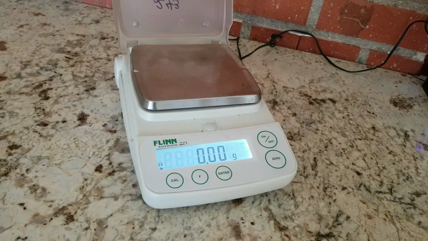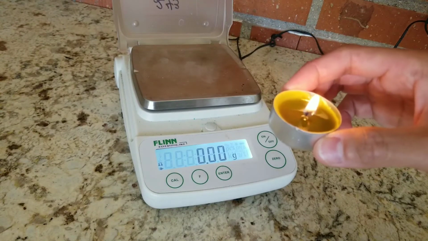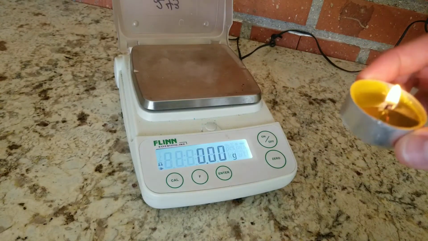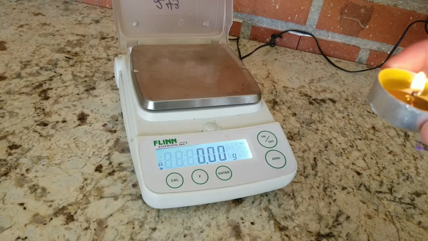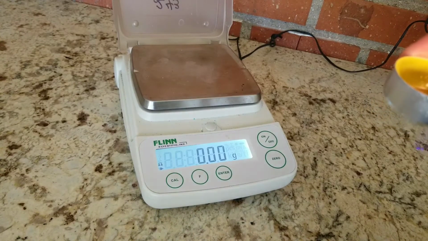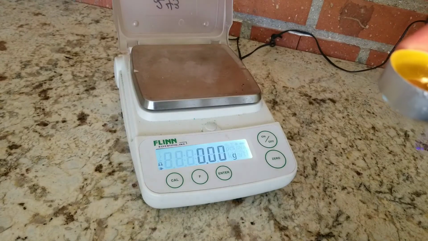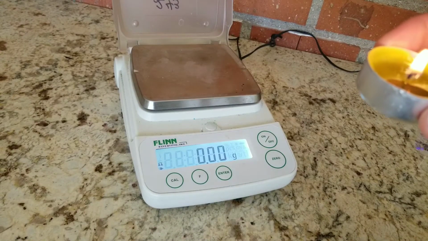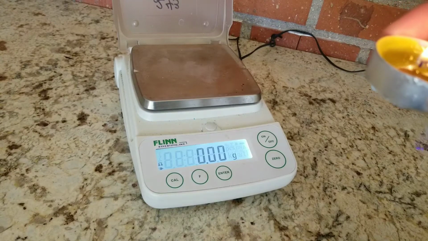I already have our candle lit up for a while, so that way the reaction could proceed. Keep in mind that a combustion reaction often results in, or in this case, results in the production of gases. So we expect that the mass of this candle will be decreasing over a span of time. And in addition to that, we're going to be recording every 30 seconds.